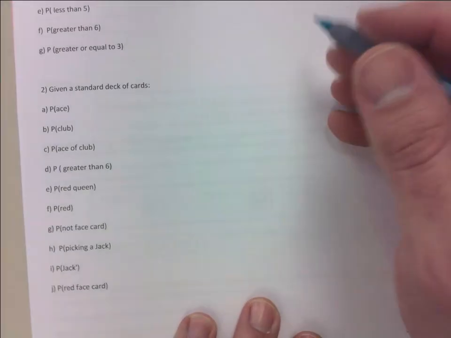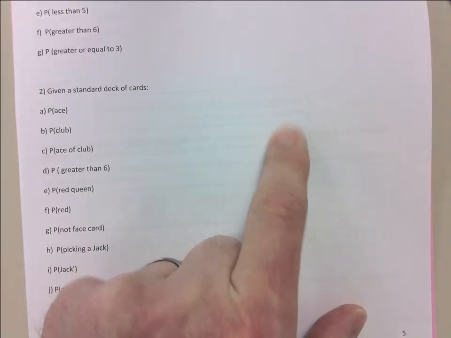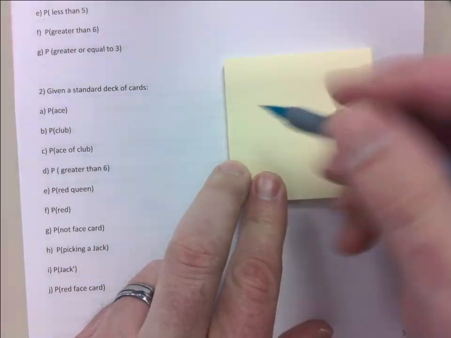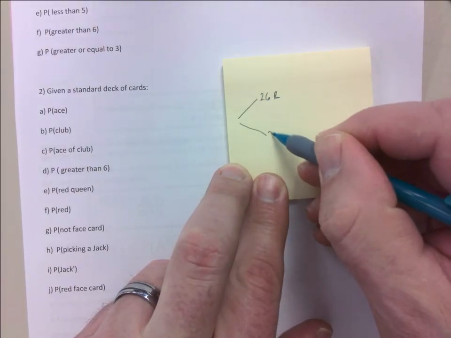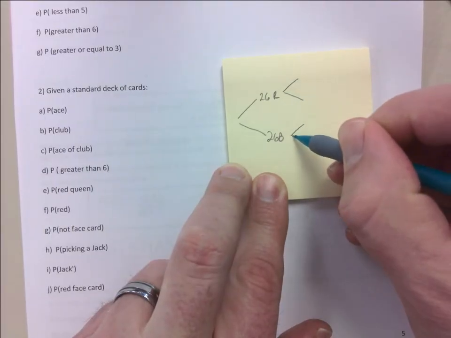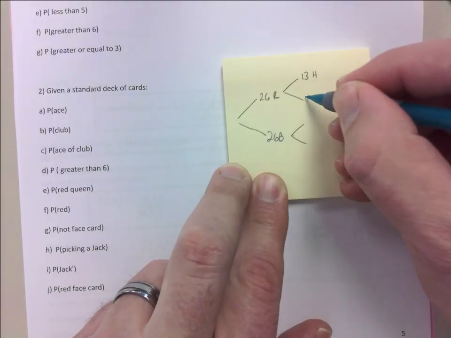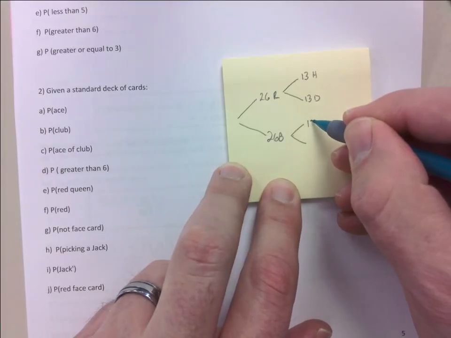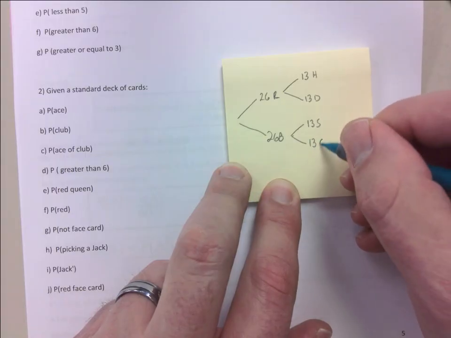If you need a reminder, here is the deck of cards one more time. I'll do it on a sticky note so I can take it with me. Okay? So we've got 26 red, 26 black. We've got 13 hearts, 13 diamonds, 13 spades, and 13 clubs.